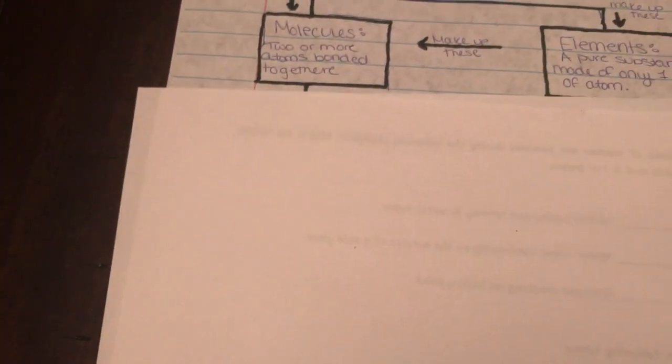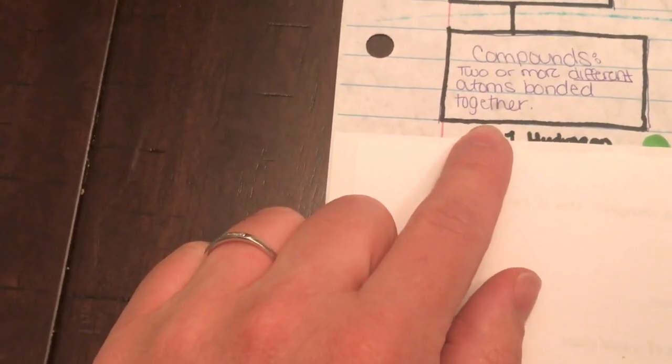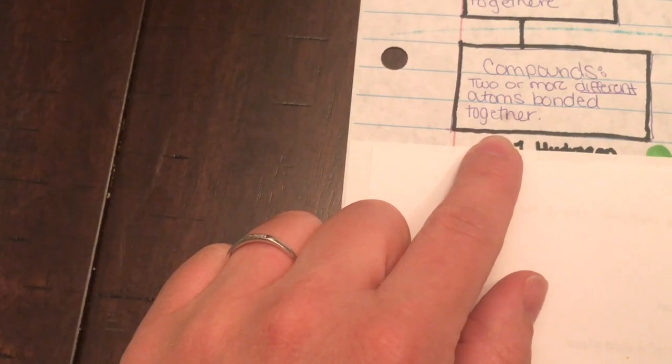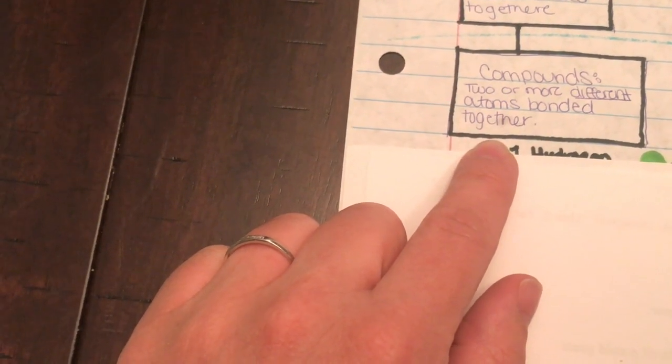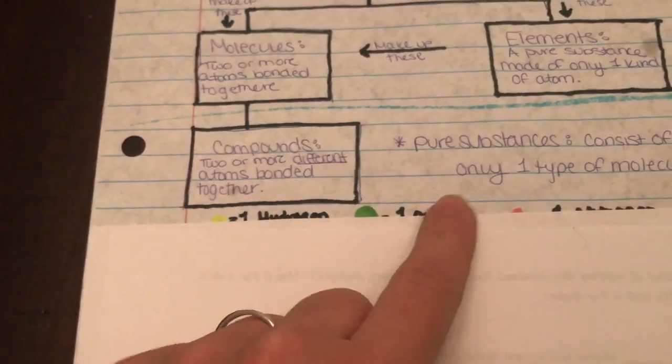Molecules can make up one more thing. Molecules can make up compounds. Compounds are two or more different atoms bonded together. So these will all like flow together. So molecules will make up the compounds.